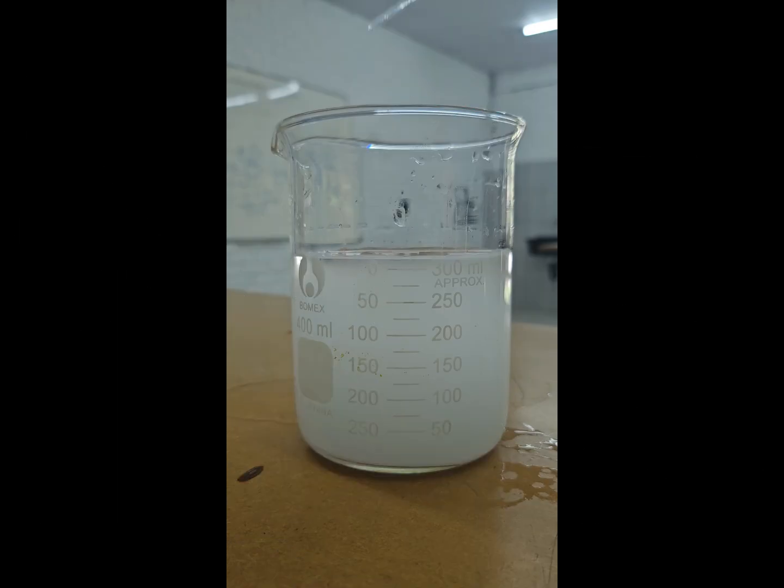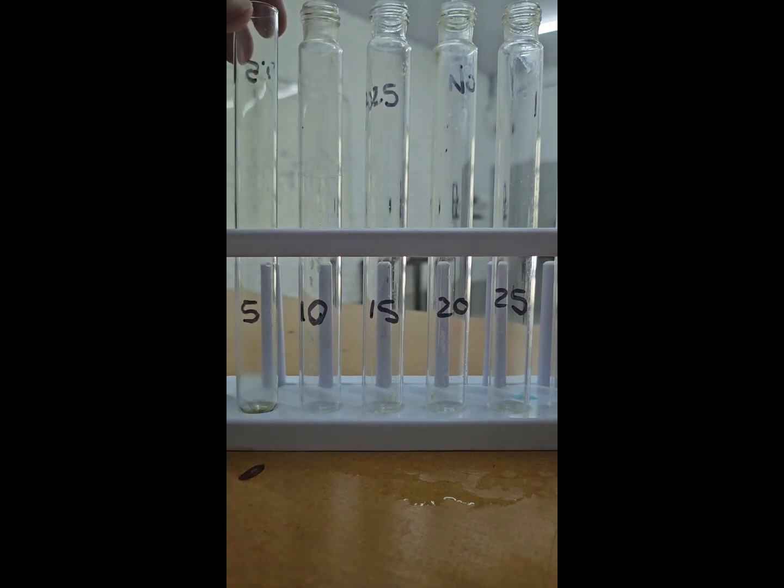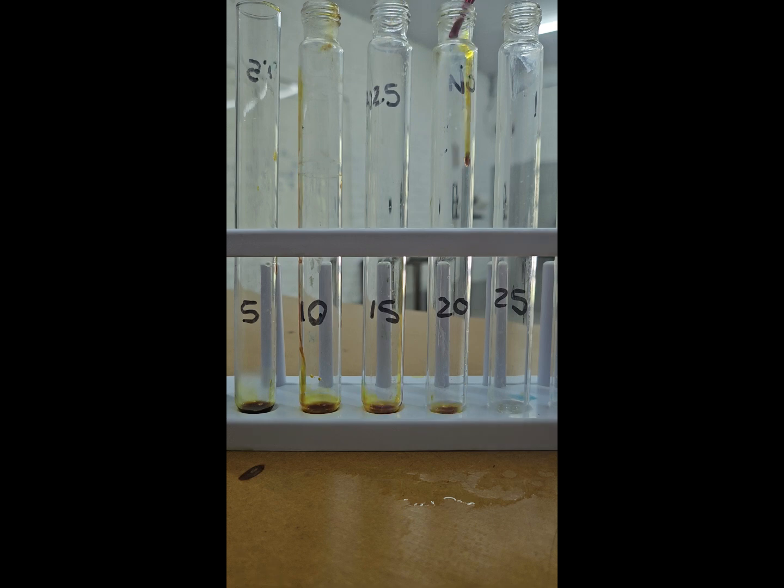So in this experiment, I have my starch solution. I will then add my amylase enzyme to my starch solution. At this point, I would already start my timer to time how long my starch solution and enzyme have been in contact with each other. Here I have set up test tubes with different time intervals. The first time interval is 5 minutes, then 10, then 15, then 20, then 25, and then I have 30 as well. That's a bit out of the camera view at the moment.